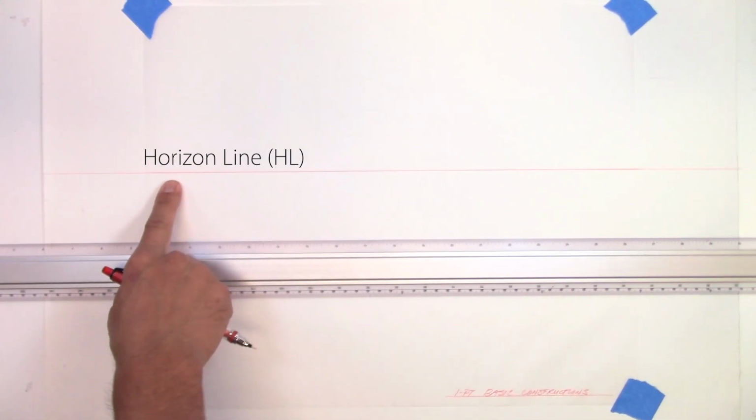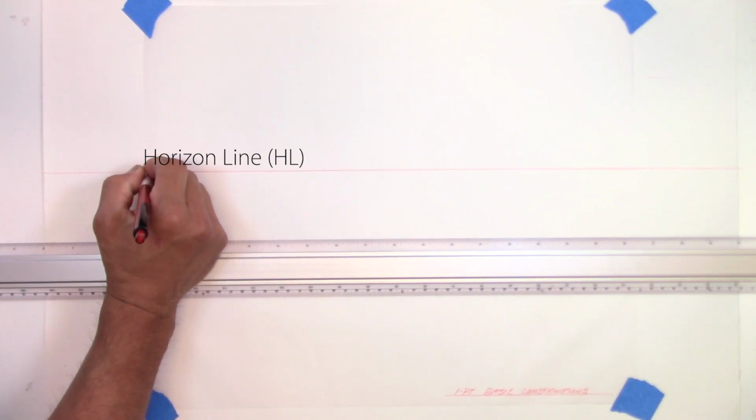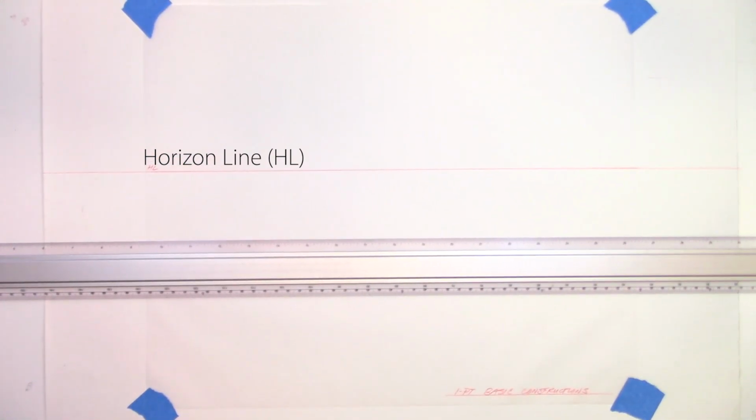Okay, so obviously this is a horizon line. So just go ahead and label it. You won't always have to label this stuff, but just label it as HL for horizon line. So remember, the horizon line is identical to our eye level in our reality. In our three-dimensional world, we have an eye level. Everybody has one. We don't have a horizon line in our three-dimensional world.